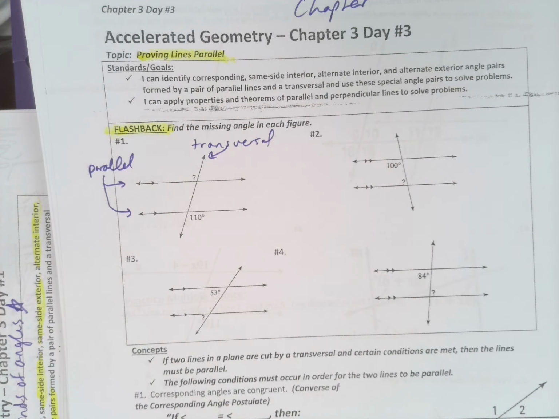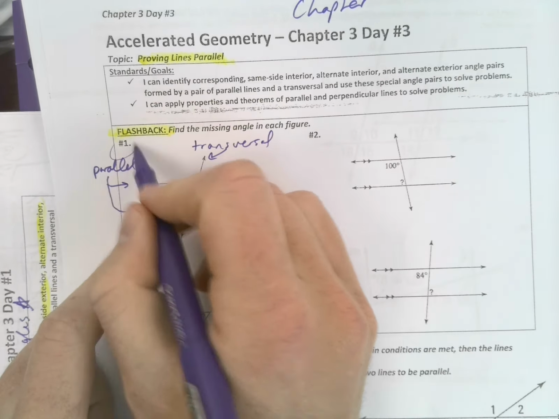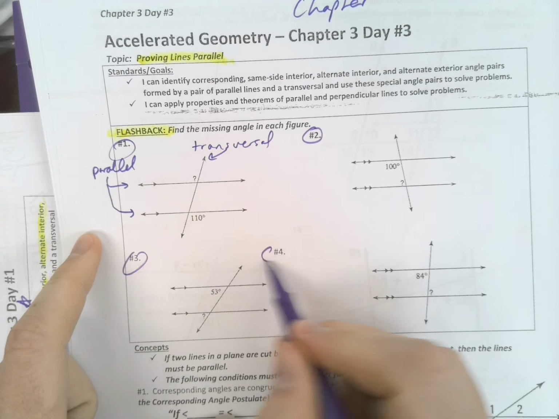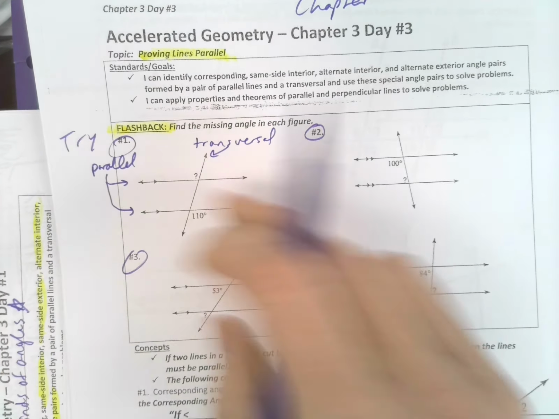Thank you. And like Tatum said, we know we have 2 parallel lines. And so, guys, little flashback here. I'm going to let you go ahead and see if you can find the 4 missing angles at the top of this page. Little flashback from yesterday. So go ahead and try 1 through 4 for me.